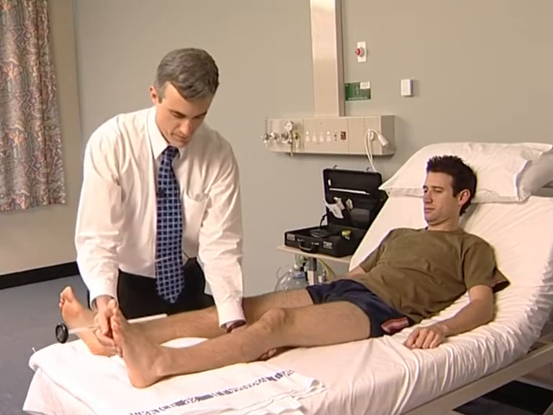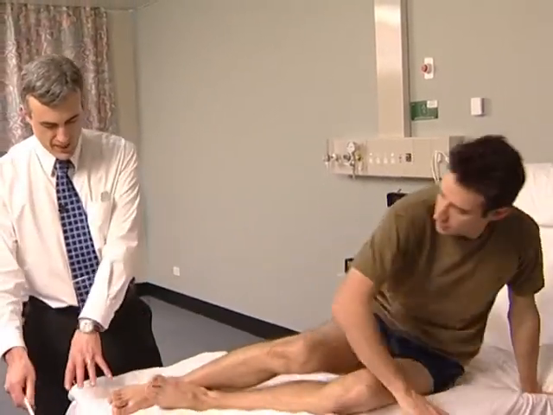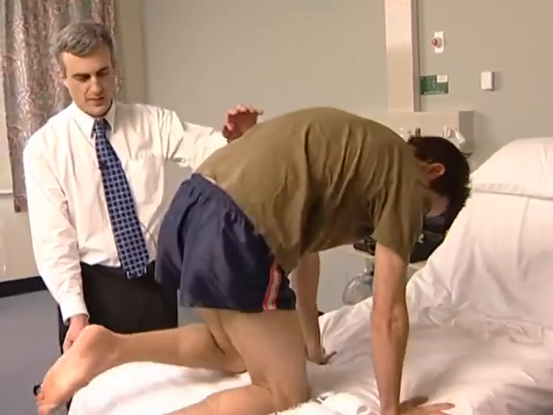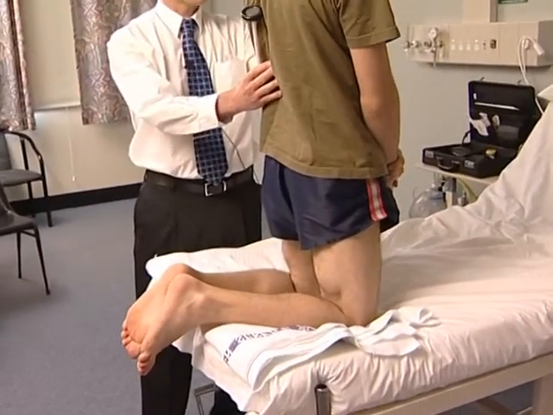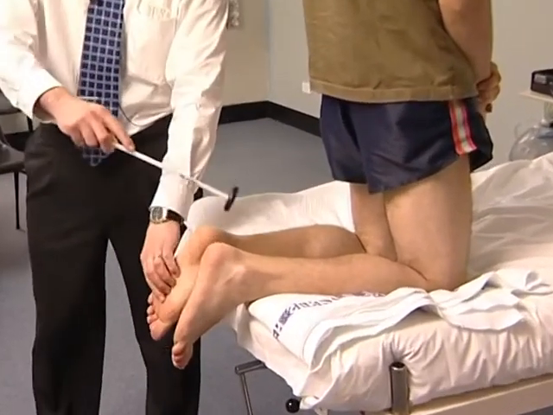This reflex can also be tested with the patient kneeling. What I'd like you to do is sit up for me, and you'll have to kneel on the edge of the bed with your ankles hanging over the back, and straighten yourself up. Are you okay like that? All right, just hold that position.